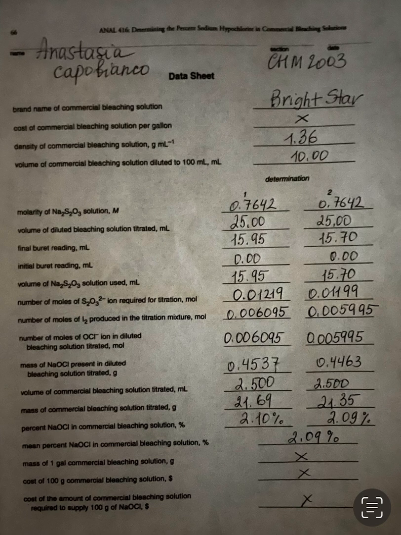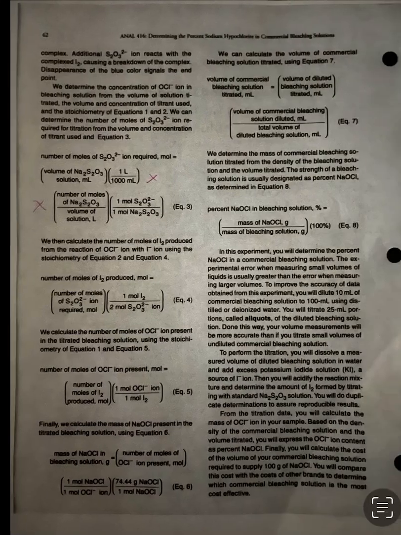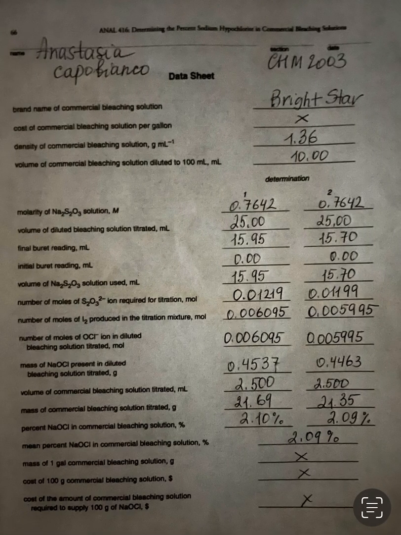And we can take a look. We used 25 milliliters. Okay, then you have to multiply by the volume of commercial bleaching solution diluted. Let's take a look. Volume of commercial bleaching solution diluted to 100 milliliters was 10. And in the end, we got the total volume of diluted bleaching solution, 100 milliliters. Okay, so 25 multiplied by 10 and divided by 100, and you'll get your volume of commercial bleaching solution titrated in milliliters. It is very important that you keep it in milliliters.